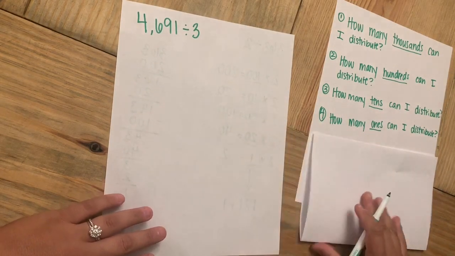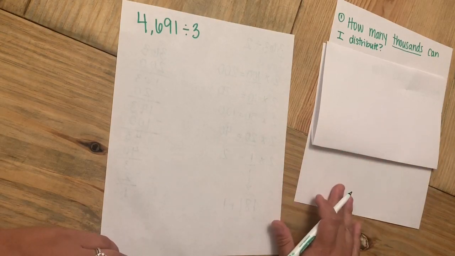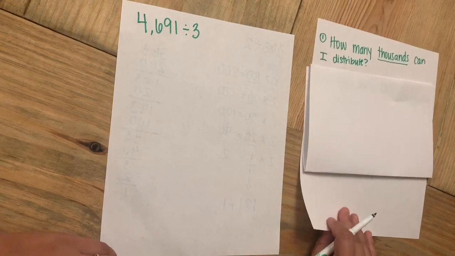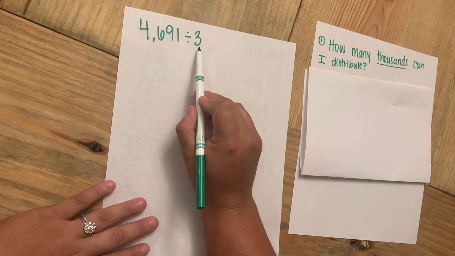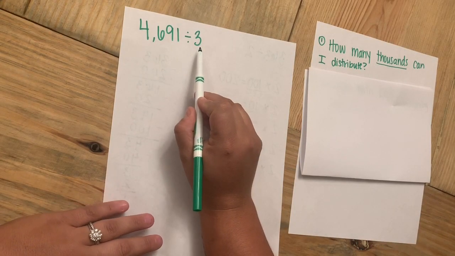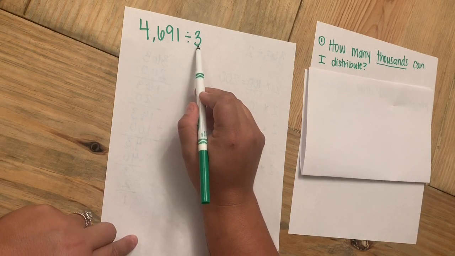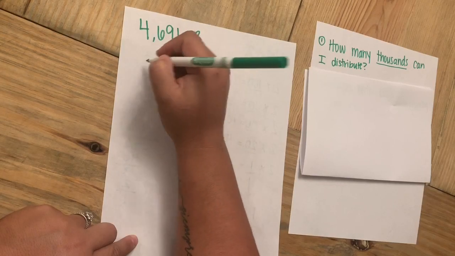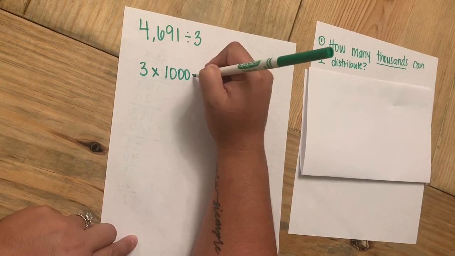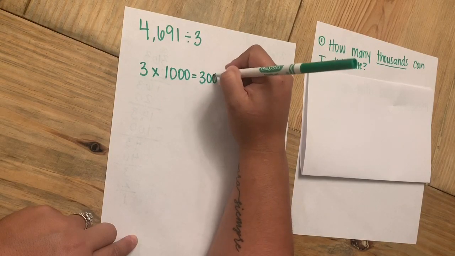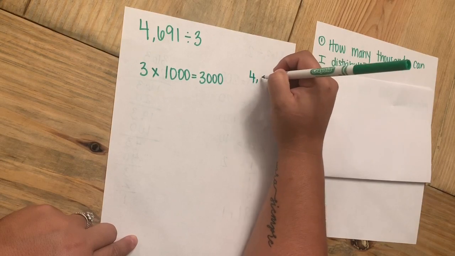All right, so let's start over with our questions. Feel free to make these questions at home too, so that you have them. So number 1, how many thousands can I distribute? Now I have 3 groups to distribute this time. So I know that at least I can distribute 1,000 to each group. So 3 distributing 1,000 to each group means I'm distributing 3,000. I'm going to deduct that from my total.